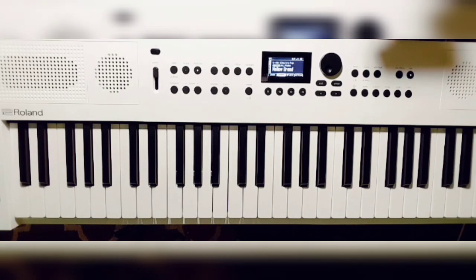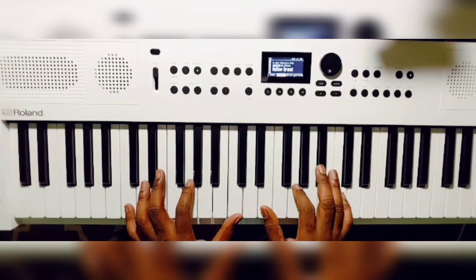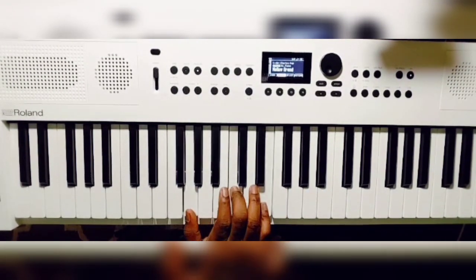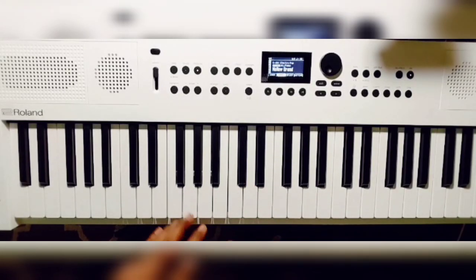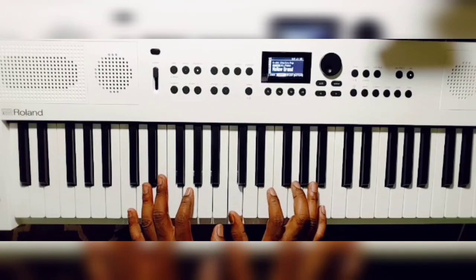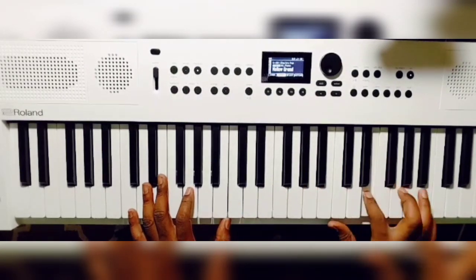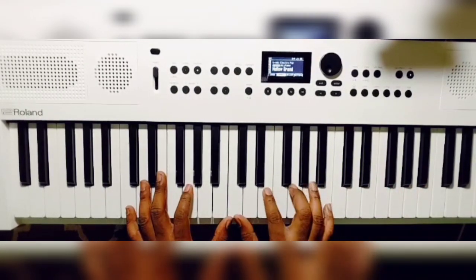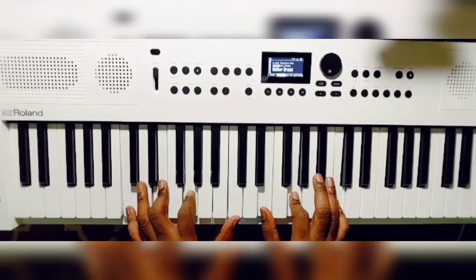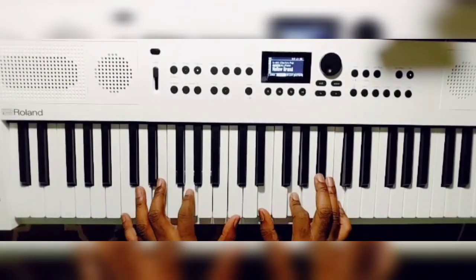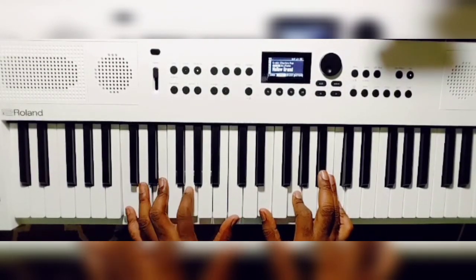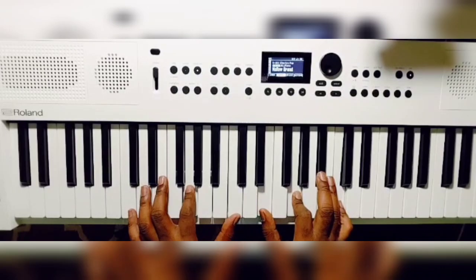I want you to understand that when you are accompanying a singer, it's all about the chords. And as you get better and better, you can include other embellishments like arpeggios. See. And you can sing that same nursery rhyme on something like this.